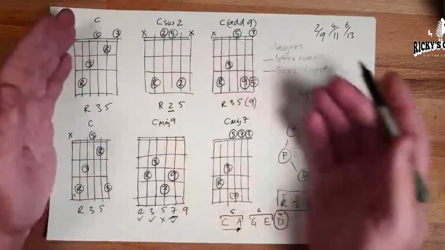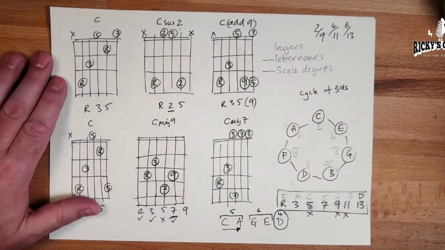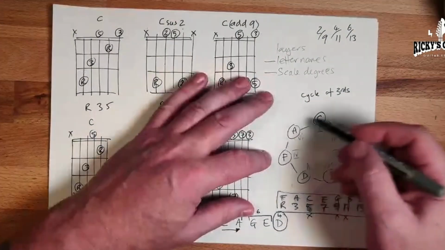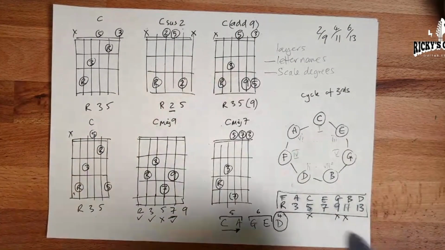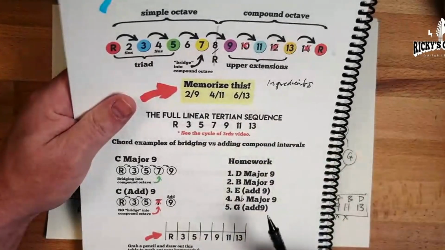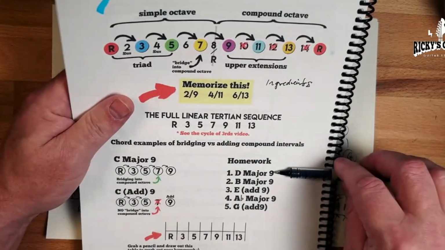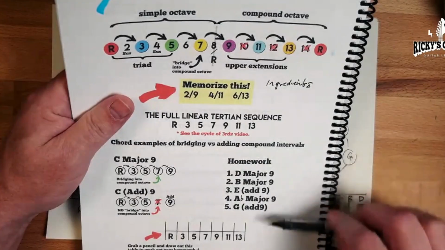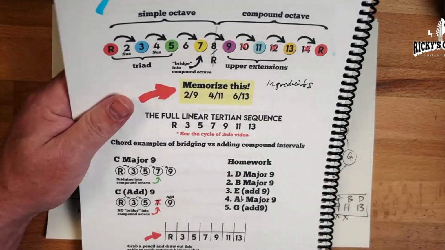Get a sheet of paper, draw some random chords out and name them. Nominate one of them as a root, and you can work this stuff out. Now in the book, there is some homework, and this is a video on the YouTube channel. So the thing is, people are leaving their calculations in the comments underneath the video as well. So if you wanted to do that, you can do that.